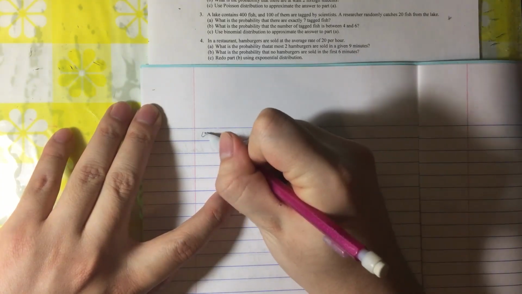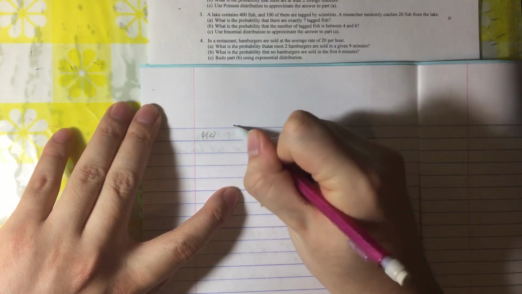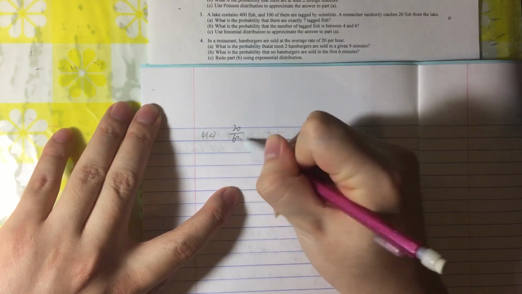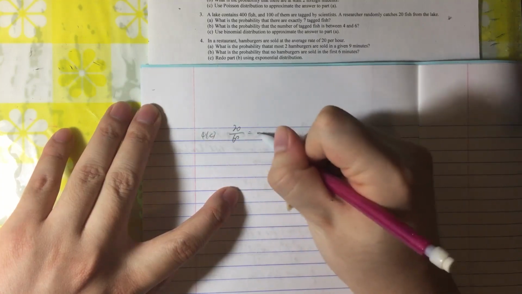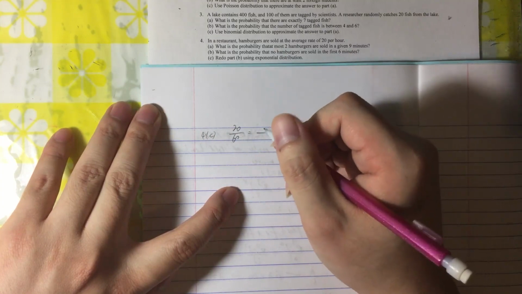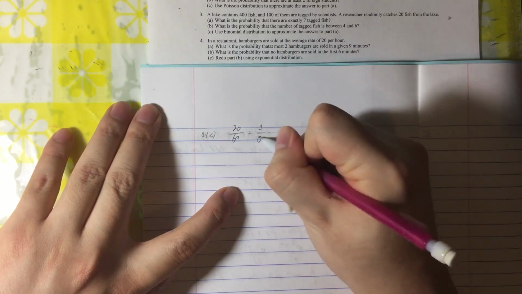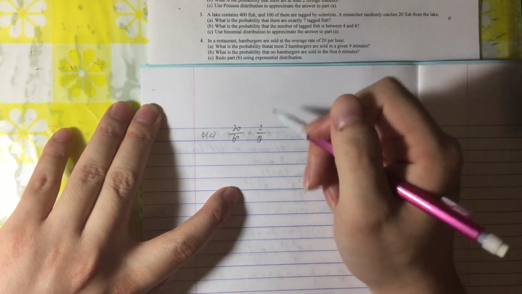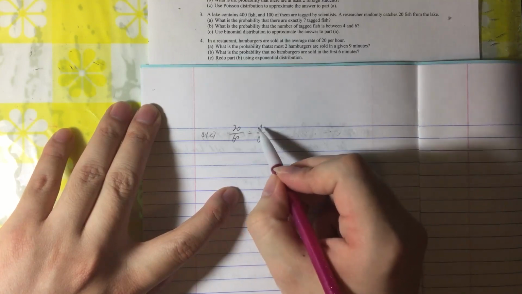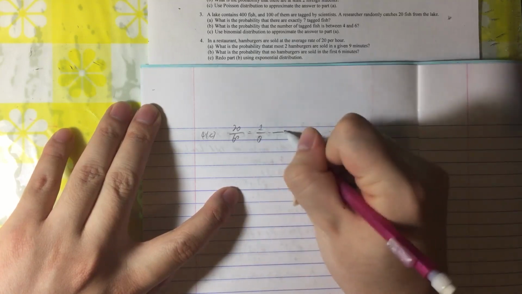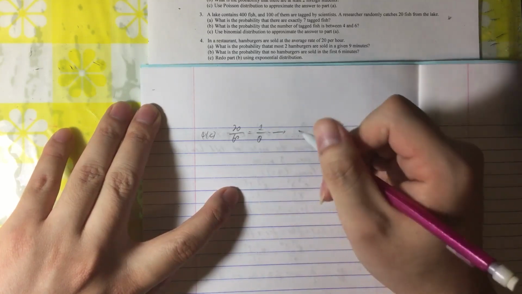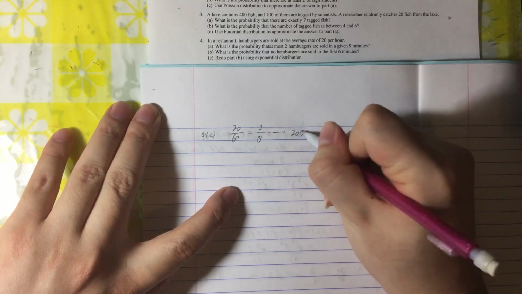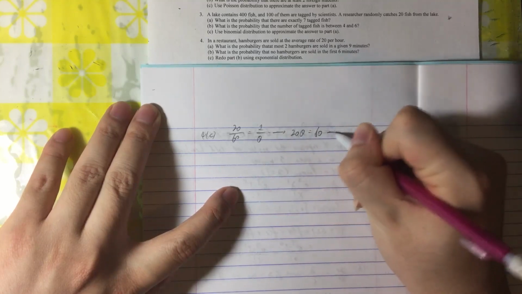So we know that we expect to sell 20 hamburgers in every 60 minutes on average. We try to find out how long we have to wait to sell one hamburger on average. If I cross multiply and solve for theta, I have 20 theta equal to 60.